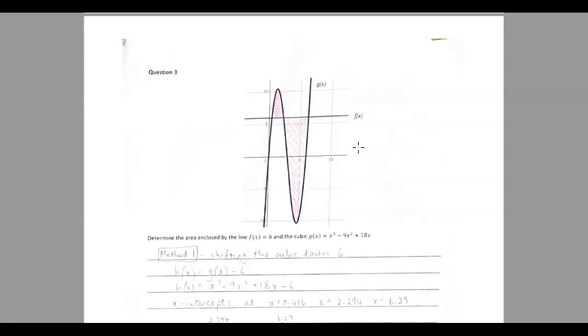It's like, well, what could I do to that graph to answer it? And it was good to see some of you actually realize, well, I could bring that whole graph down 6, so that what's happening with your curve is, well, this turning point here obviously goes down 6, and this one here goes down 6.